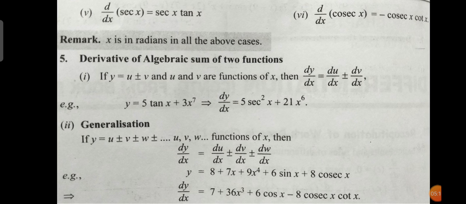And the derivative of algebraic functions: if y is u plus or minus v, and u and v are functions of x, then dy by dx is du by dx plus or minus dv by dx.